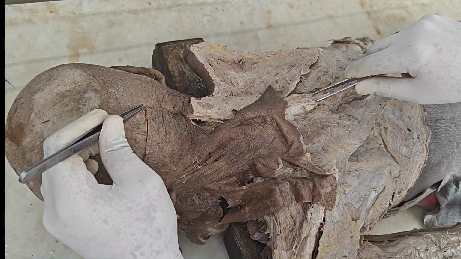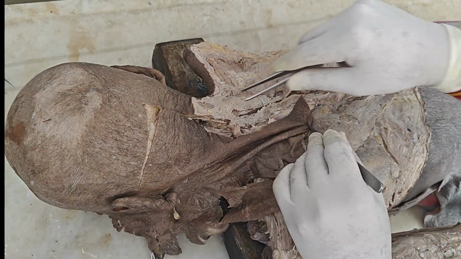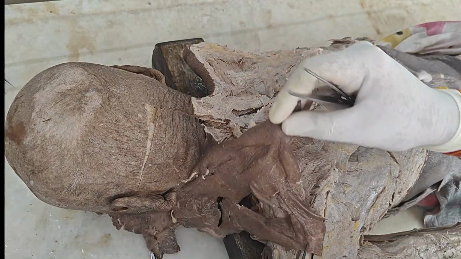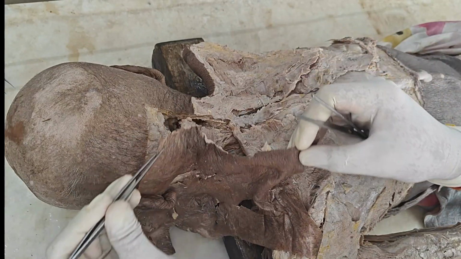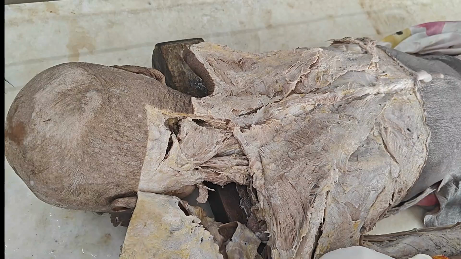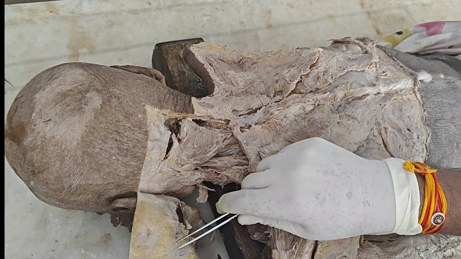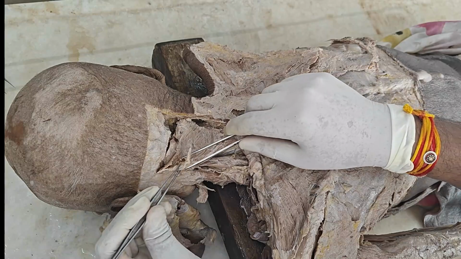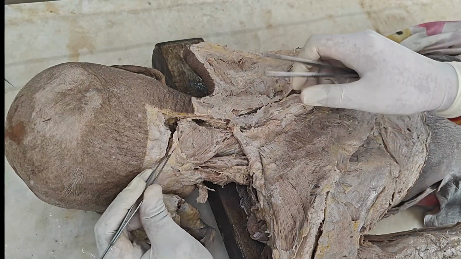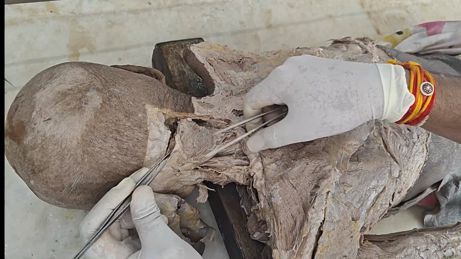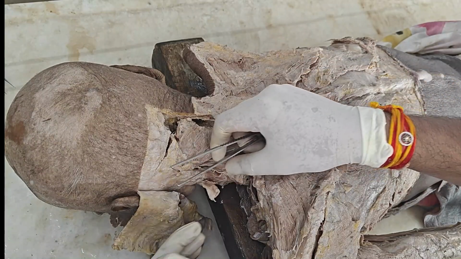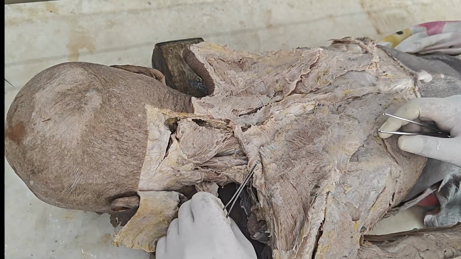protuberance in the midline up to T12, and I have reflected the skin of the posterior side of the scalp. Once I removed it, you can see here there is a fatty layer and a deep fascia along with it. Some portions of the deep fascia you can see here, but the remaining portions I already removed from the cadaver.